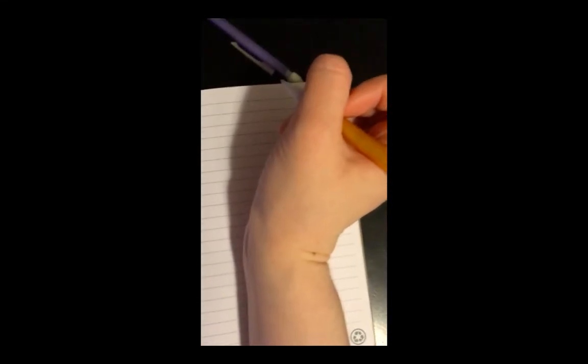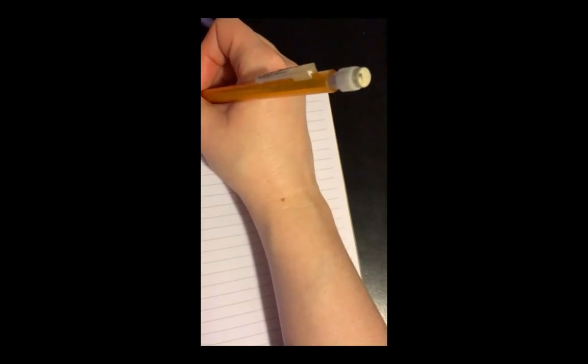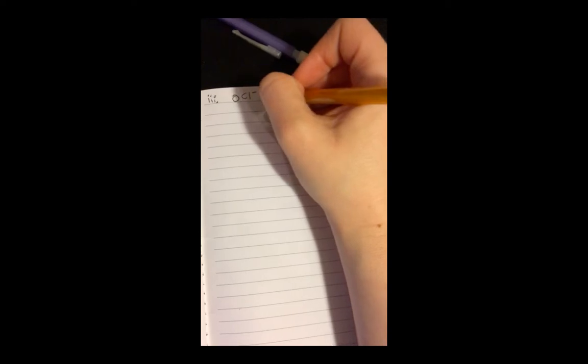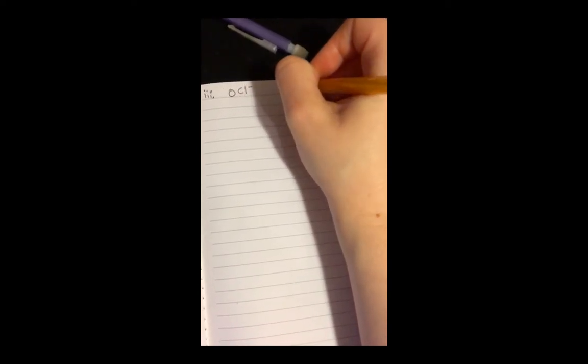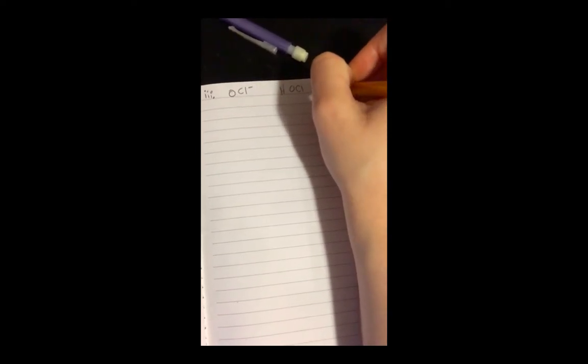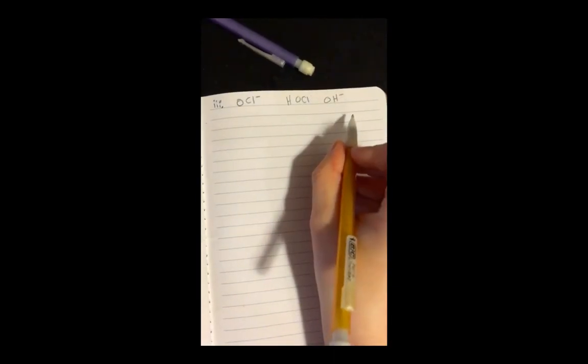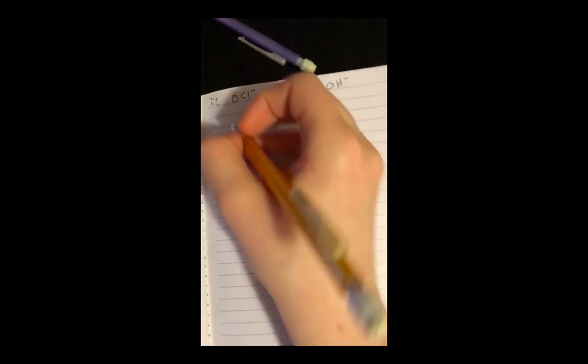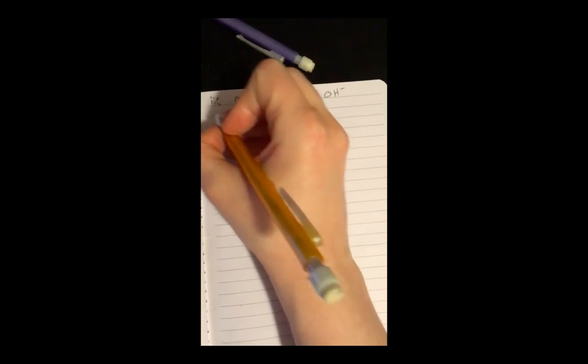And then for part 3, now they want us to calculate the concentration of OH minus in a 1.2 molar NaOCl solution. So we can solve this using a standard equilibrium, right? We can use an ice table. I'm going to write in the relevant substances. The water doesn't matter because its concentration is irrelevant since it's a liquid. And I'm going to make an ice table.